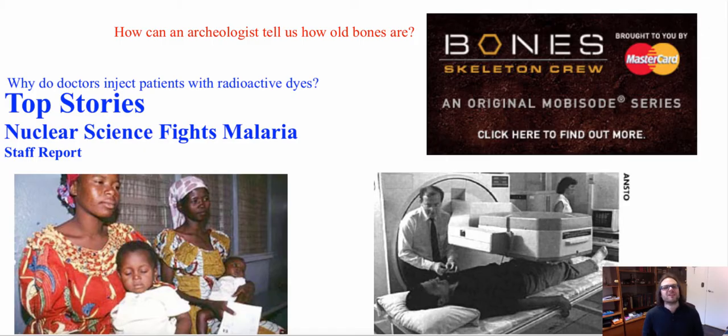Now, many of you know of the negatives of radioactive decay and half-life, for instance, Chernobyl and Fukushima. But there are also some positive things. For instance, have you ever thought of how do archaeologists tell how old bones are? Or why do you get injected with radioactive dyes when you're going for certain things like a CT scan?